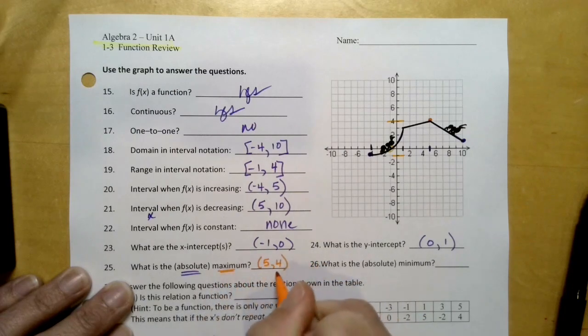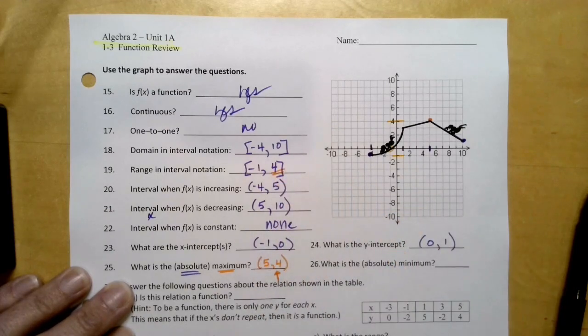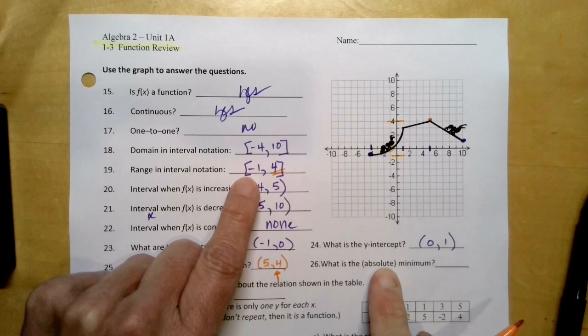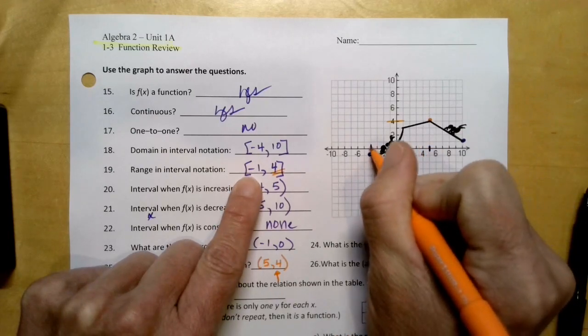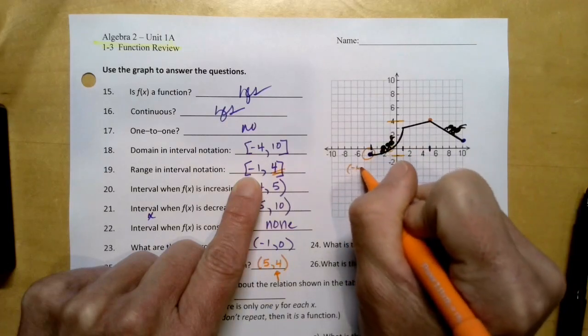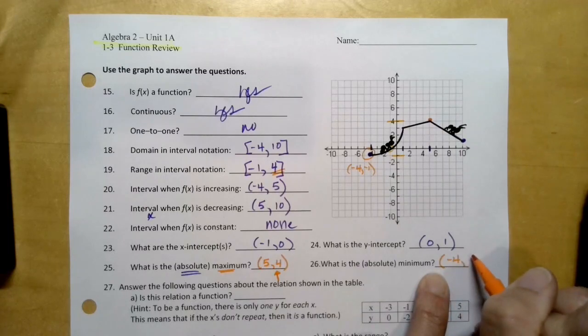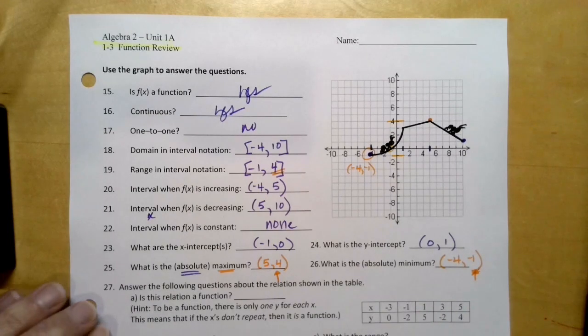This absolute maximum is going to be, I get as high as 4. That's my absolute maximum. And notice that's the top of my range. My absolute minimum, you guessed it, is going to be the bottom of my range. So when I go over to this ordered pair here, that's at over -4 and down 1. So over -4 and down 1. And guess what? This here is the value of my absolute minimum.